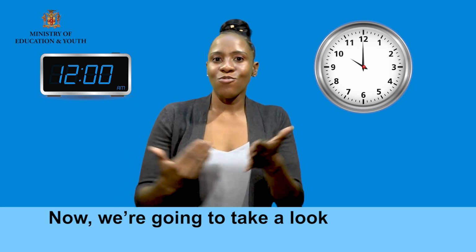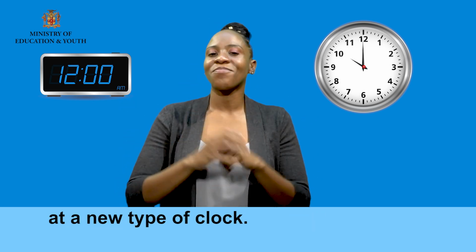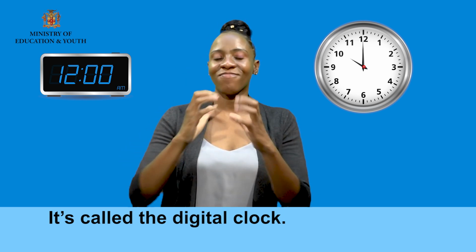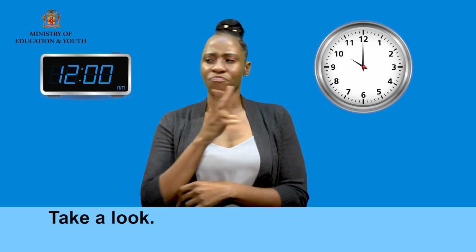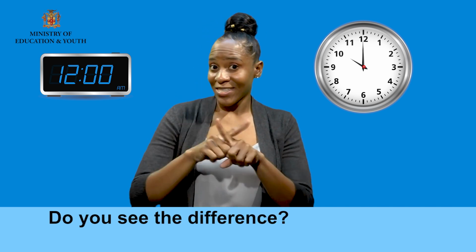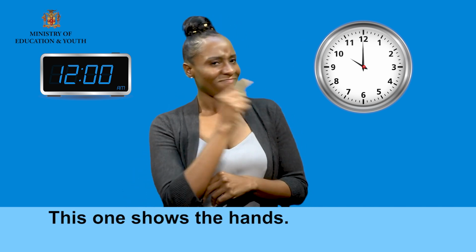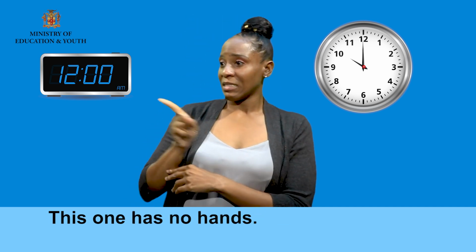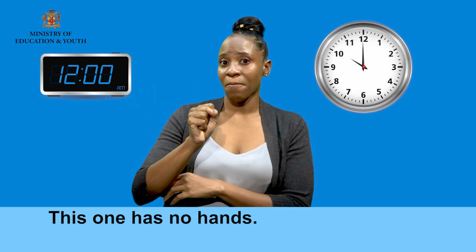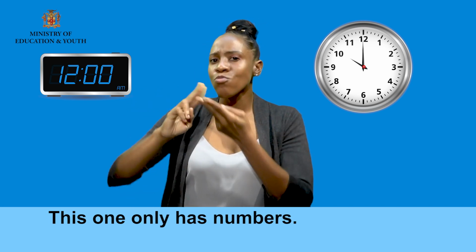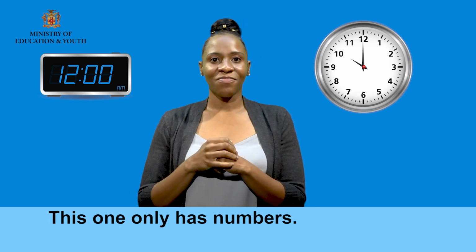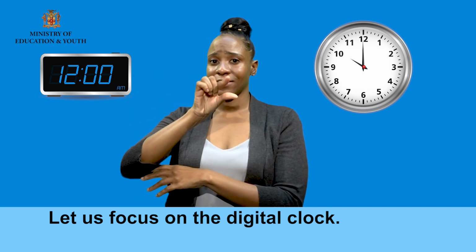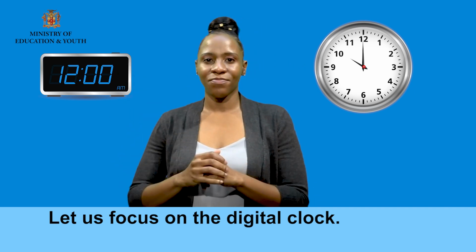Now, we're going to take a look at a new type of clock. It's called the digital clock. Take a look. Do you see the difference? This one shows the hands. This one has no hands. This one only has numbers. It's easy to read. Let us focus on the digital clock.